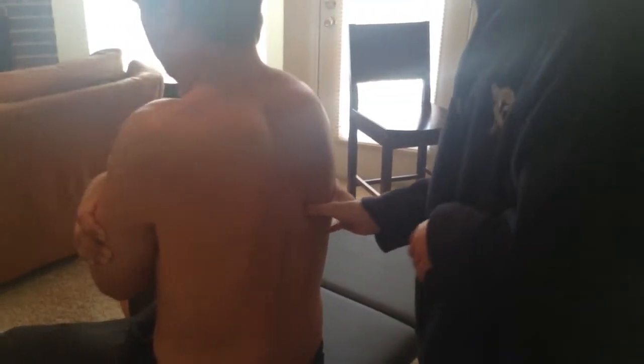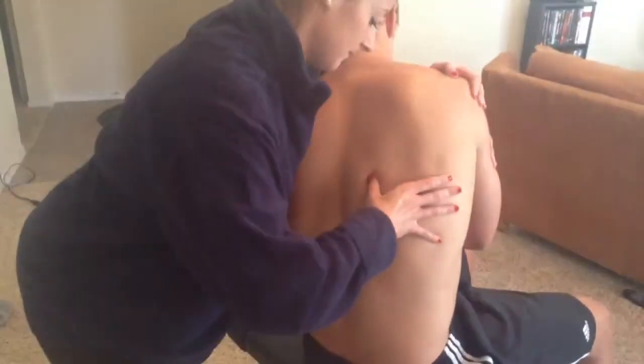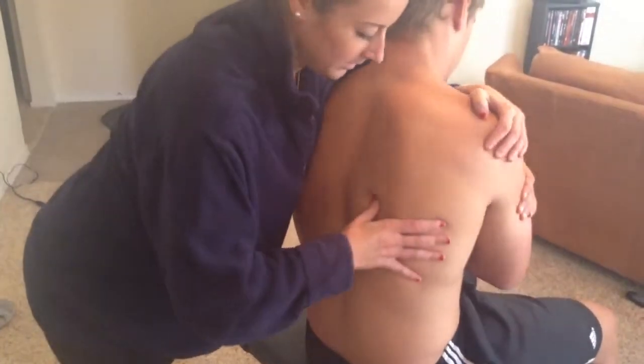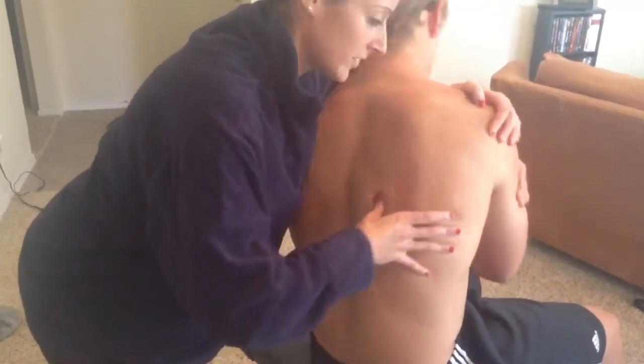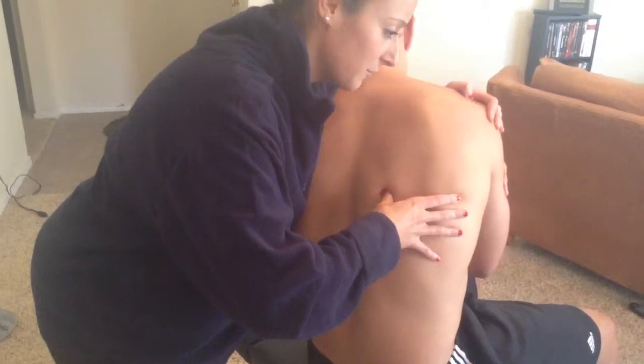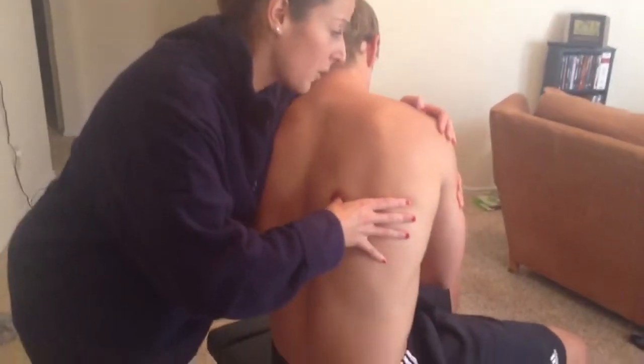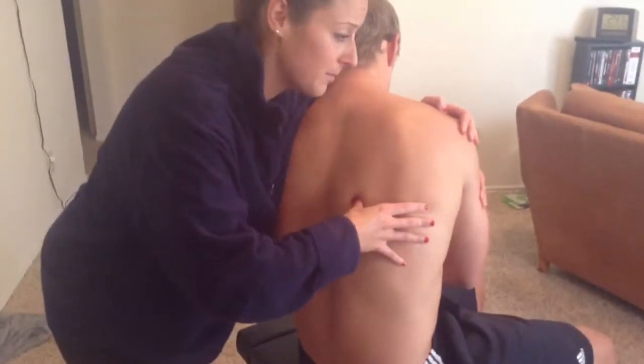For elevation, I'm going to be on the inferior portion, and I'm going to rotate him, laterally bend, and flex him on the contralateral side. Flexing, rotating, bending, I'm going to push inferior to superior, and I do feel that joint opening up, so it is a healthy rib.